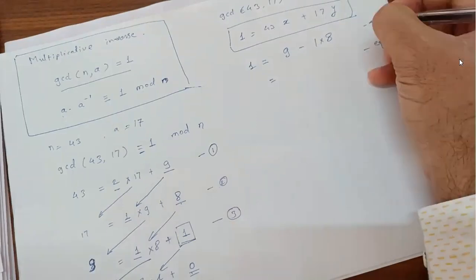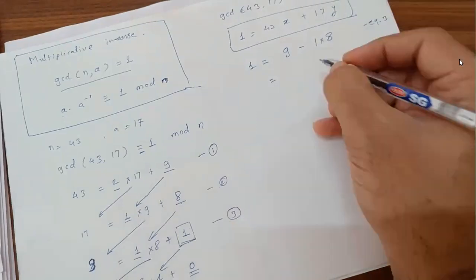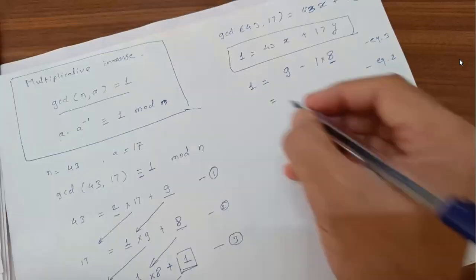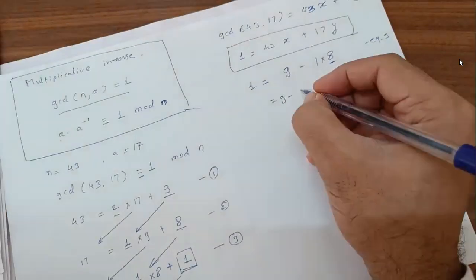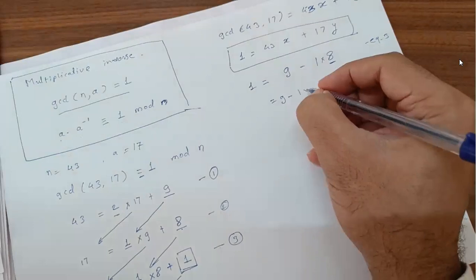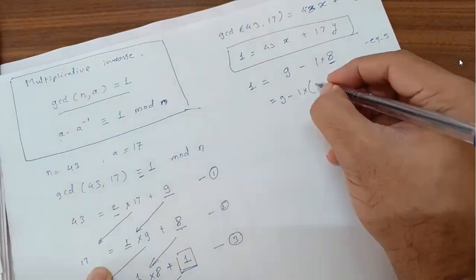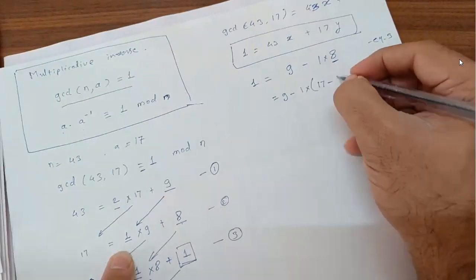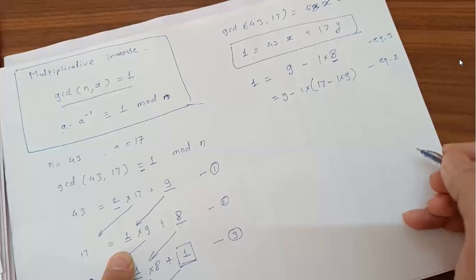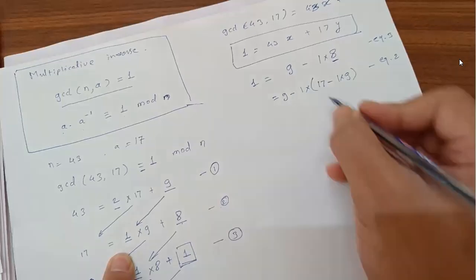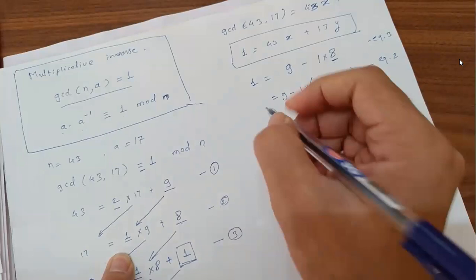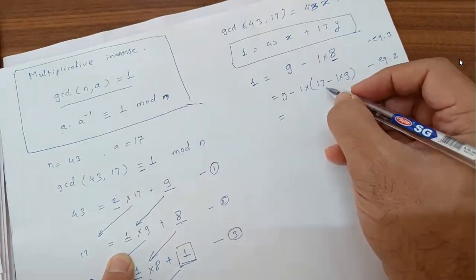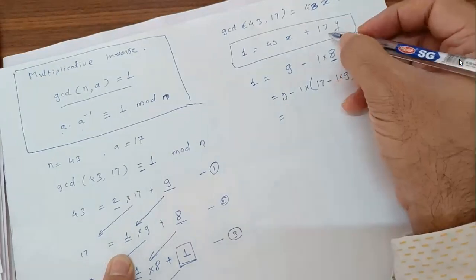So this is equation number 3, and we want to replace this 8. So we'll write 9 minus 1 into 17 minus 1 into 9. We'll solve this further. We don't want to lose this coefficient, because we want this in this format.